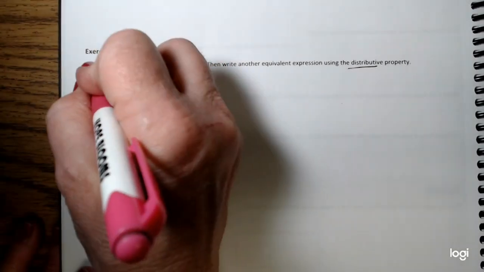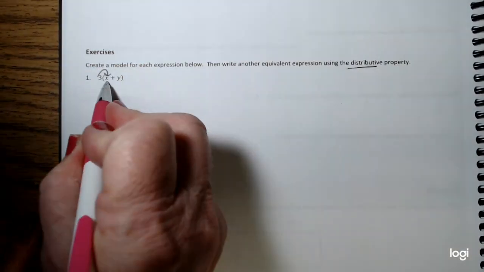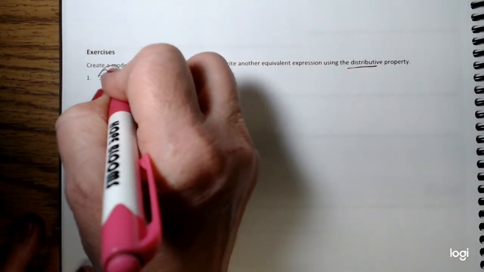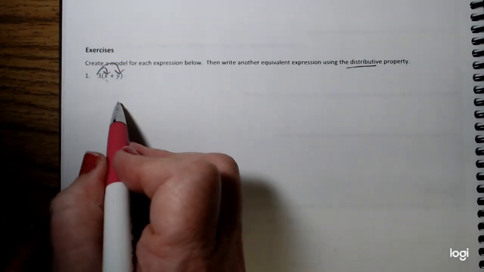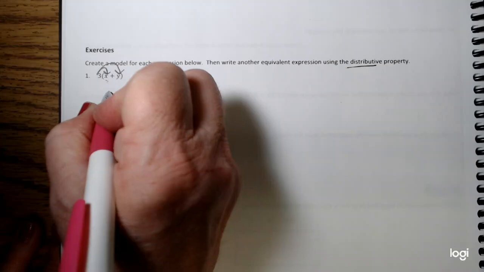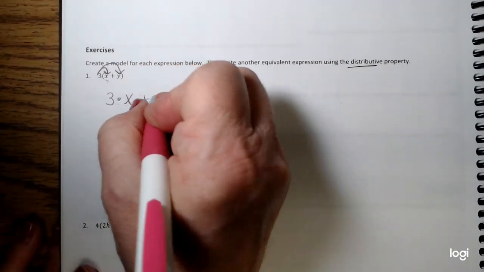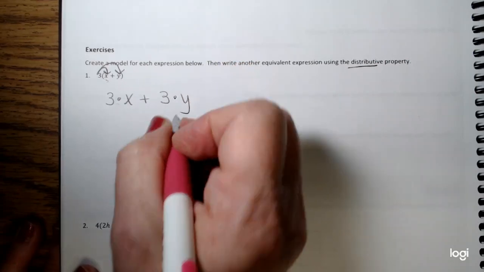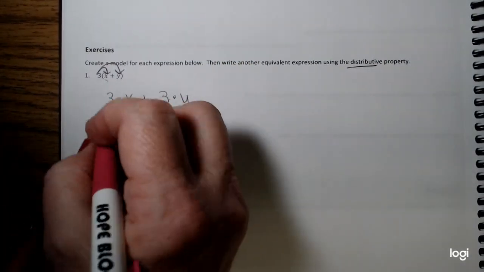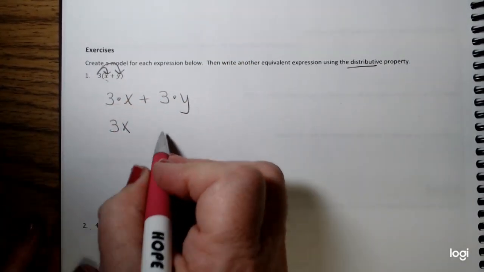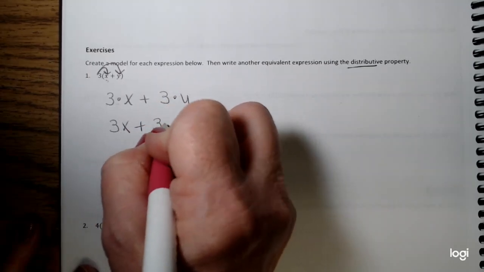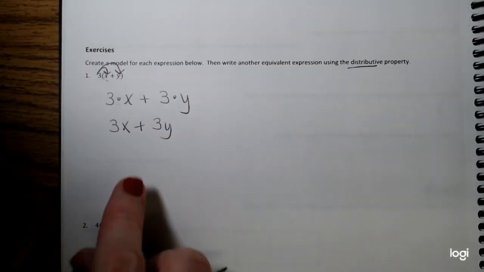Distribute means I'm going to pass it to the 3 times x, and then I'm going to distribute the 3 times y. And so I'd like for you to go ahead and write in your math book, we're going to do 3 times x plus 3 times y. 3 times x we know is 3x, and 3 times y is 3y. Okay? Let's look at this next one.